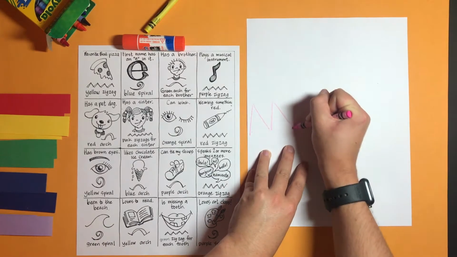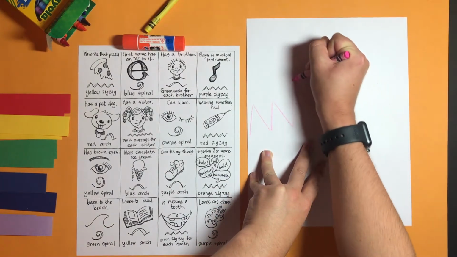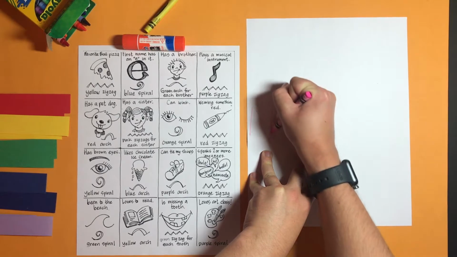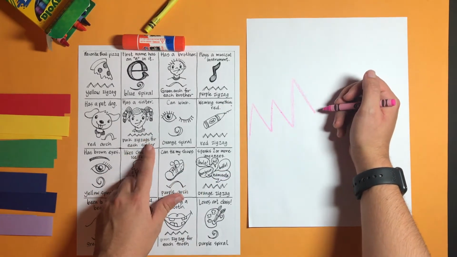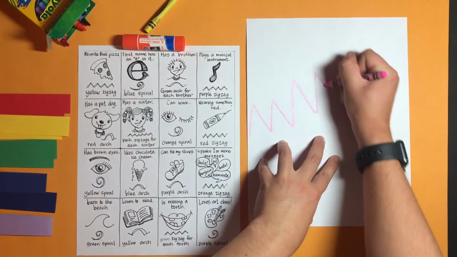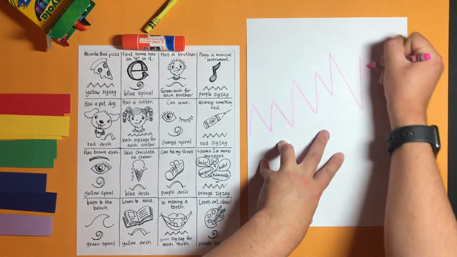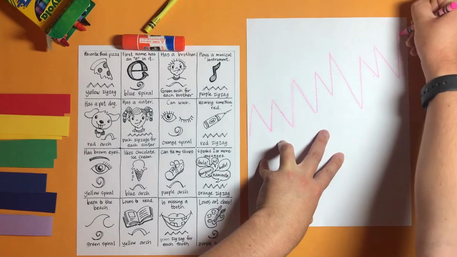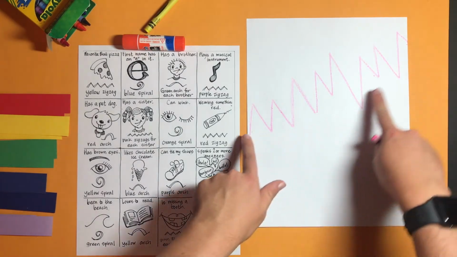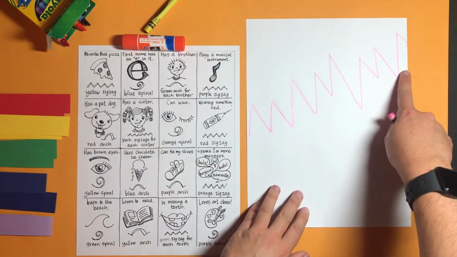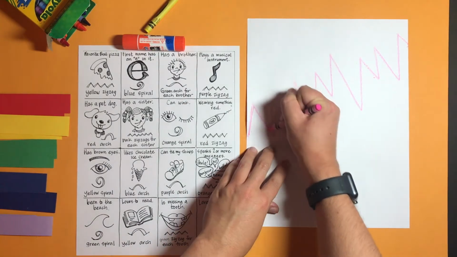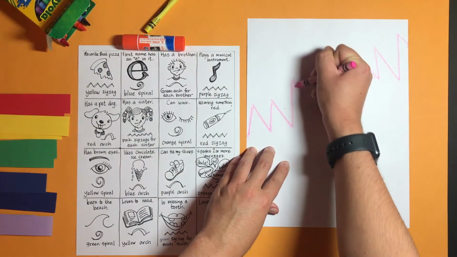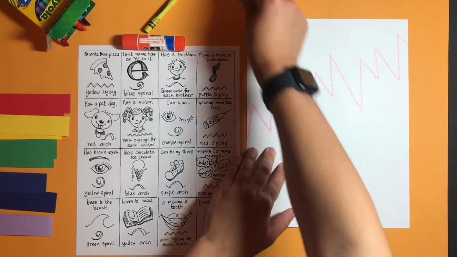As I draw, I chose to draw a pink zigzag line for the sister that I have. I have a little sister, so I'm going to draw one pink zigzag line. Notice I'm drawing it nice and big, and I'm drawing it across my paper. There is no right way to do this. As long as you're making these lines nice and big, you can draw them wherever you want.